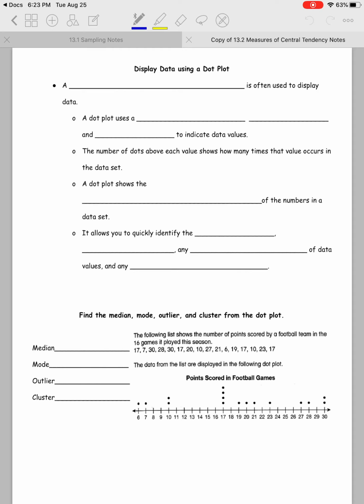Let's look at using a dot plot. A dot plot is often used to display data. A dot plot uses a number line and dots to indicate data values.